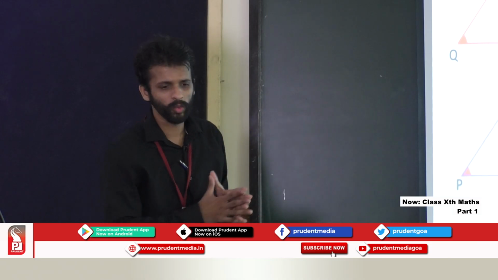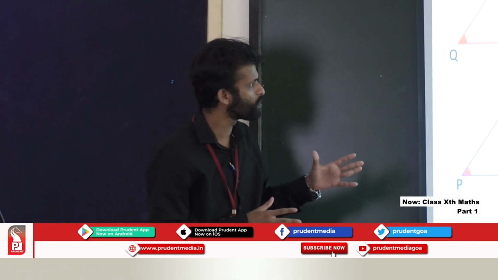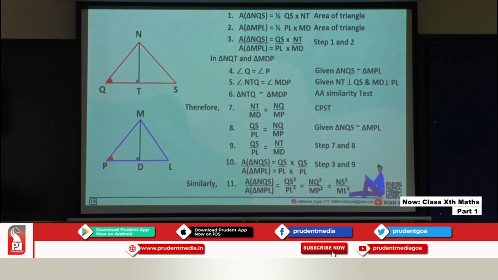How do we remember? Very simple. Consider first the entire triangle, write area of triangle for those 2 triangles. Then consider any one of the triangle, either left hand side or right hand side, okay? So if you're considering the first one as left, second one also has to be the same one, okay? Prove them similar and write their ratios, the ratios of the big triangles, and just equate them.